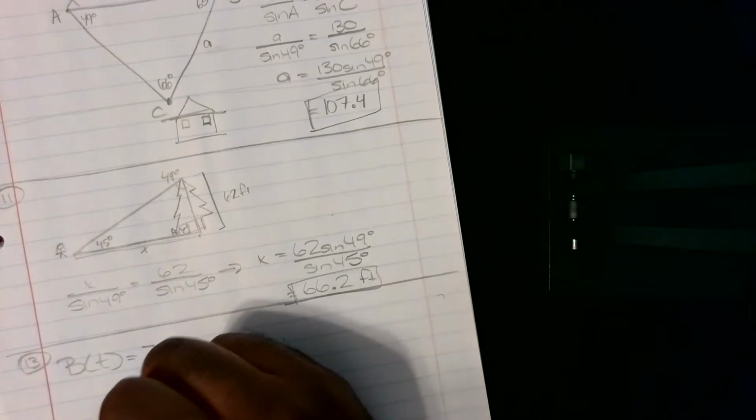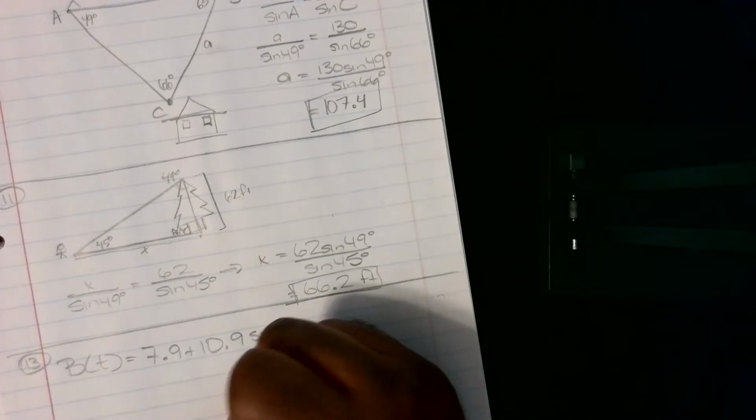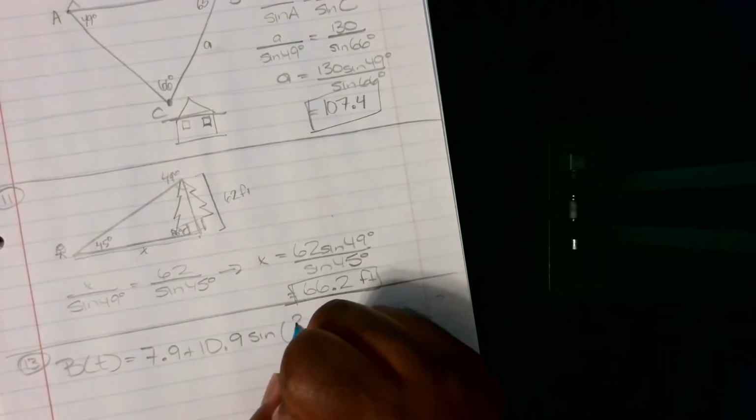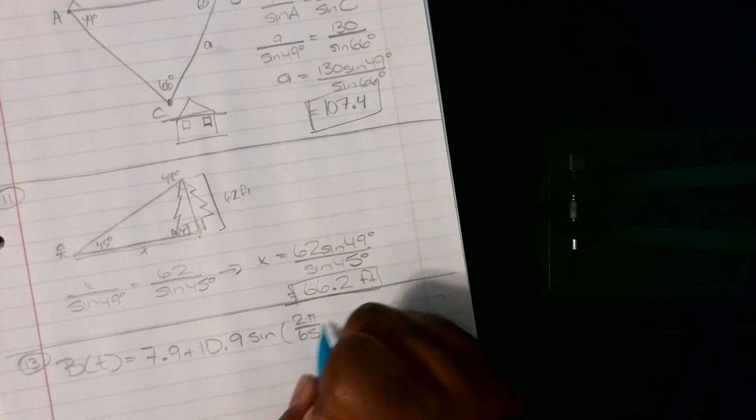All right, the brightness of some stars can fluctuate over time. Suppose the brightness of a certain star can be modeled by B of t equals 7.9 plus 10.9 sine of 2 pi over 65 times t.